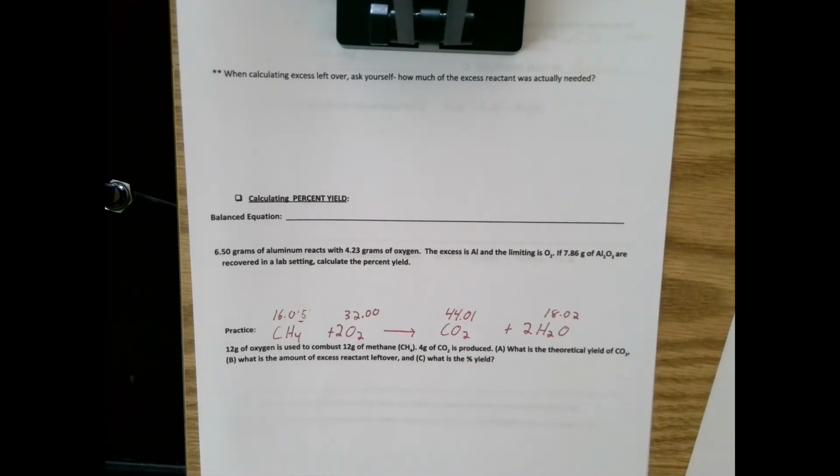So I need to know what is the limiting reactant, what is the excess reactant, and I need to know what the percent yield is. And I also want to know how much excess reactant is left over. So there's a lot of things I need to answer about this question. But before I can do any of that, I have to figure out what the limiting reactant is. So I have to figure out of oxygen and methane, which is going to run out first. What am I going to use up first?